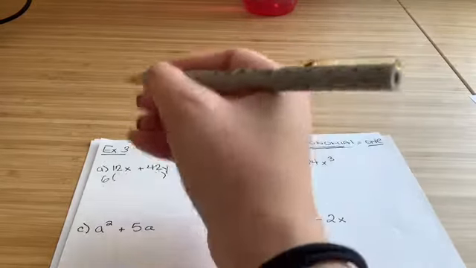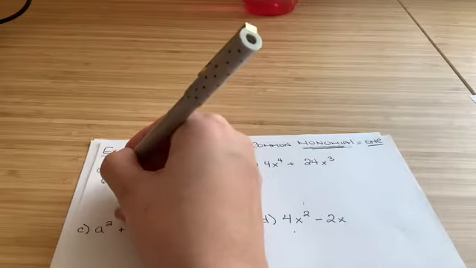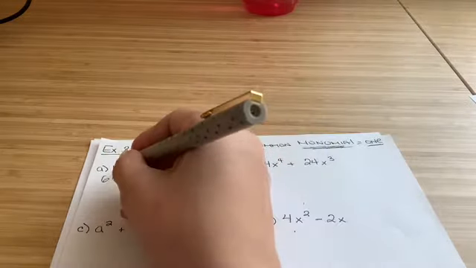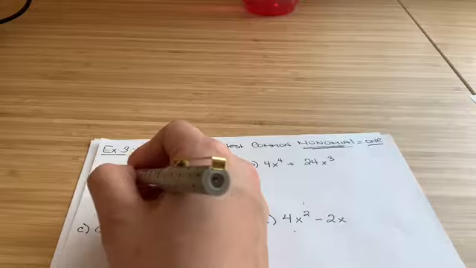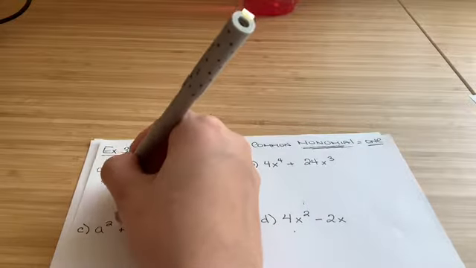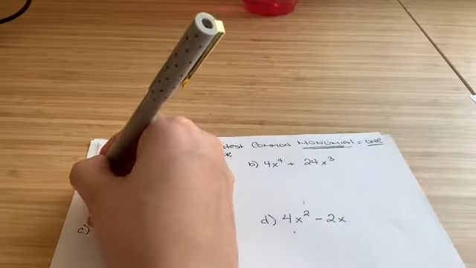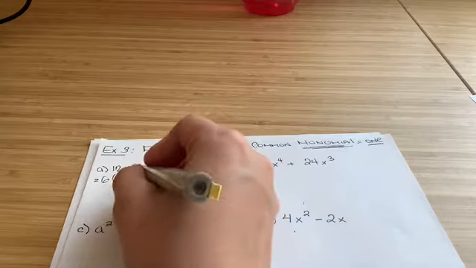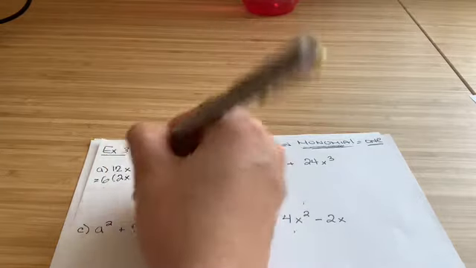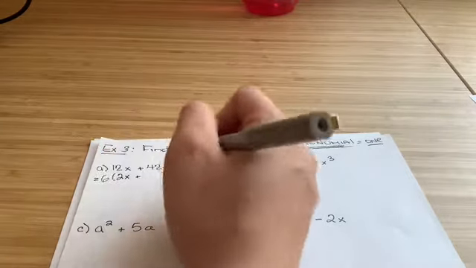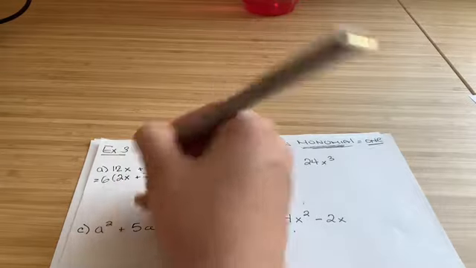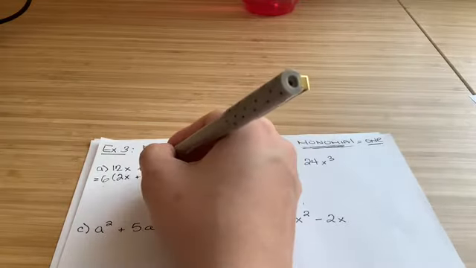Okay, so 6 times 2 is going to give me 12. I did not take out an x, so I need to leave it there, okay? Also, this is positive, so bring it down. 6 times 7 is going to give me 42.